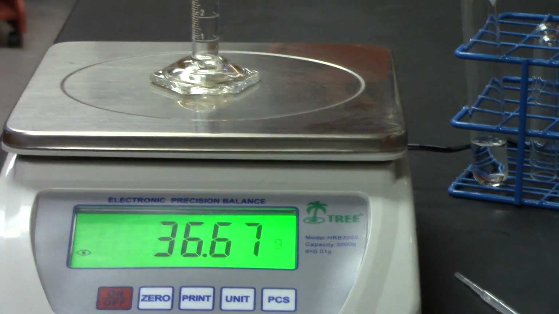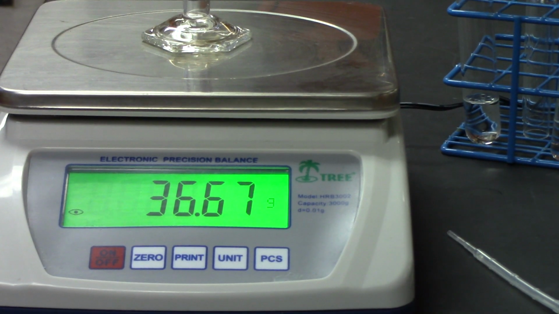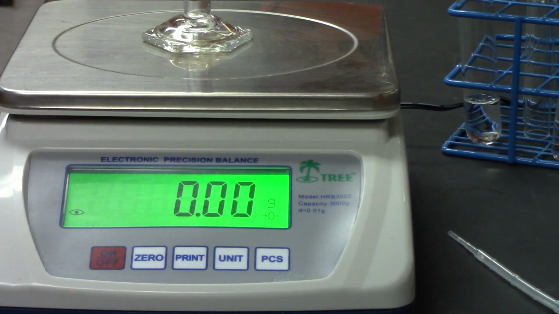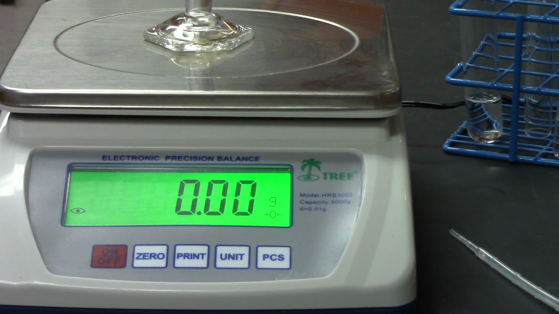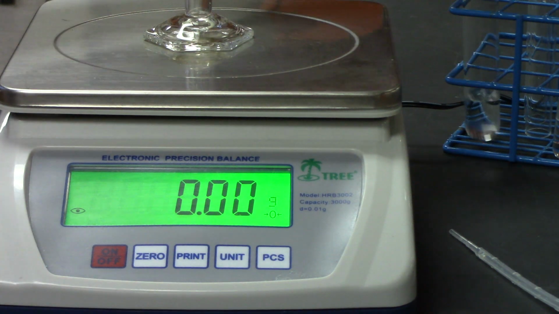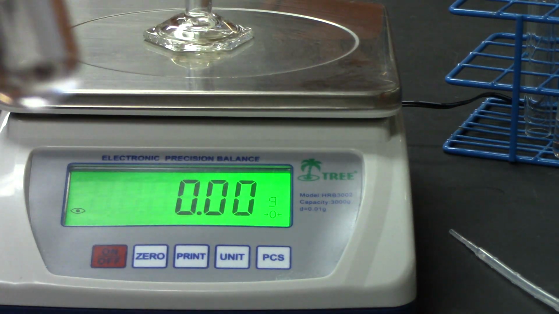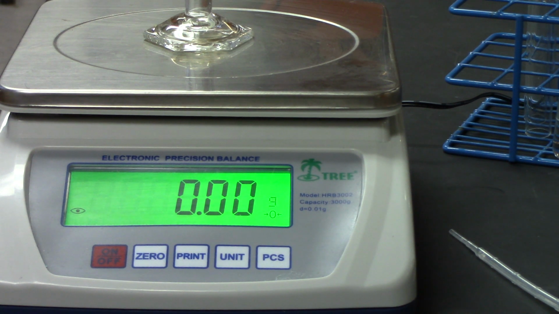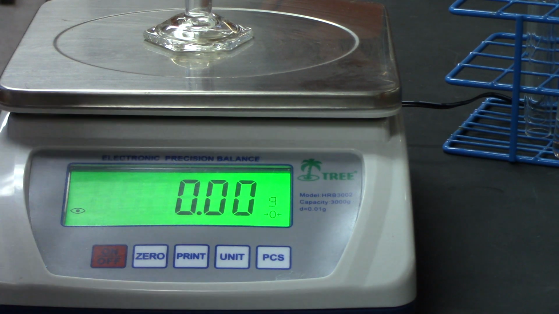And to do that, we have a button here called 0, which gets rid of the mass of the graduated cylinder. Okay, so what I'm going to do now is take some of my unknown and add it to the graduated cylinder, and I'm going to record its mass and its volume. And it doesn't matter how much I put in the graduated cylinder.